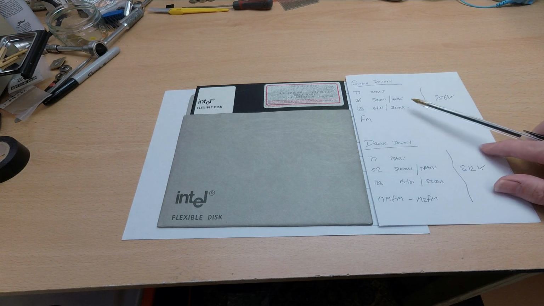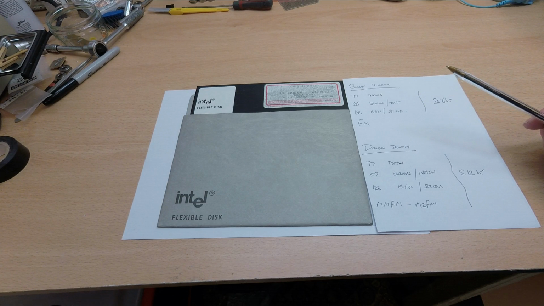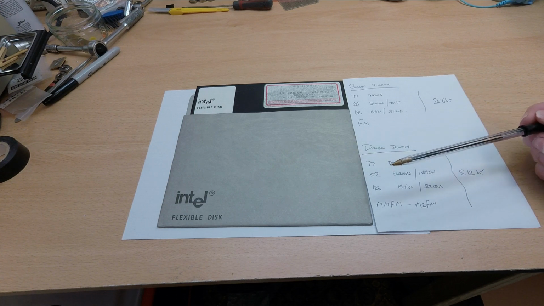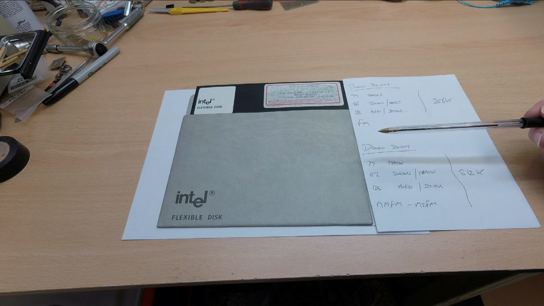Now that particular encoding method was only adopted by very, very few companies, and as a result there's nothing that's available today that can create that format. So creating one of these disks other than using an MDS is nigh on impossible. That's another reason for trying to get this program to work. Right, so let's have a little look at how the program should work.